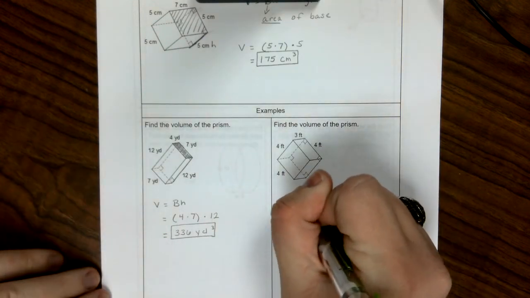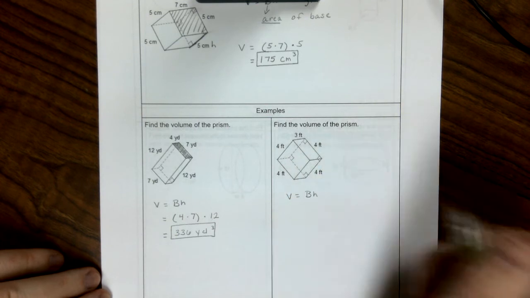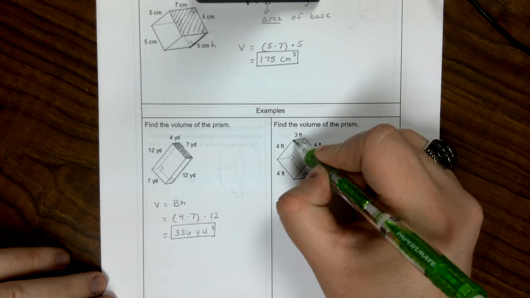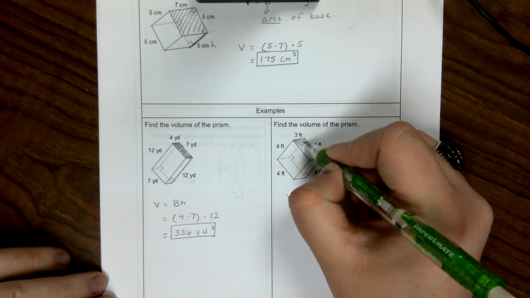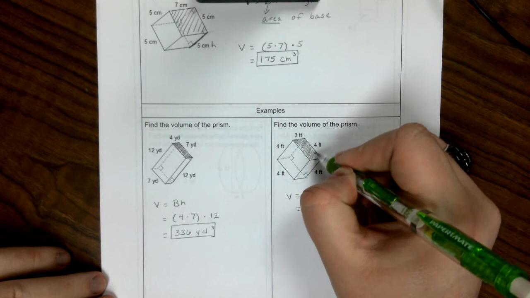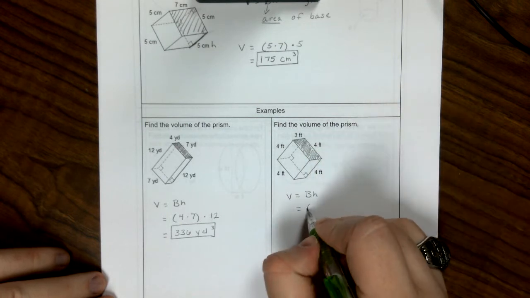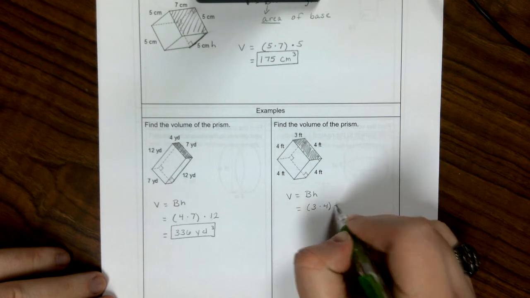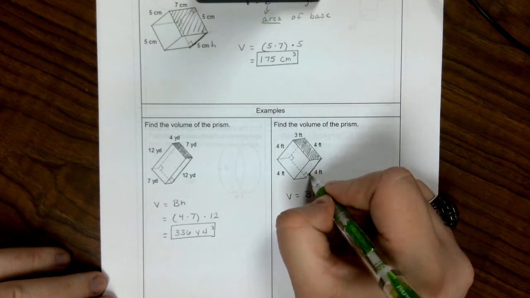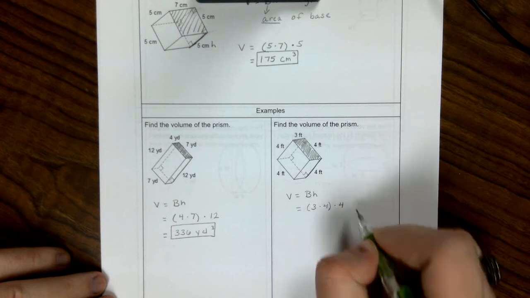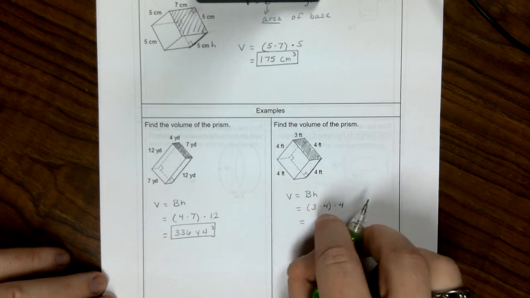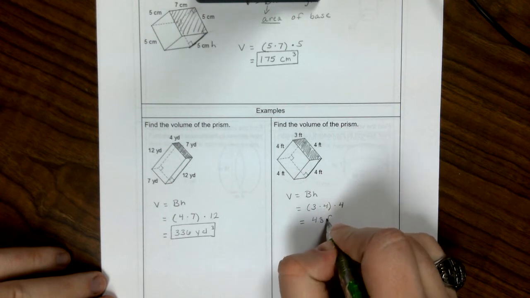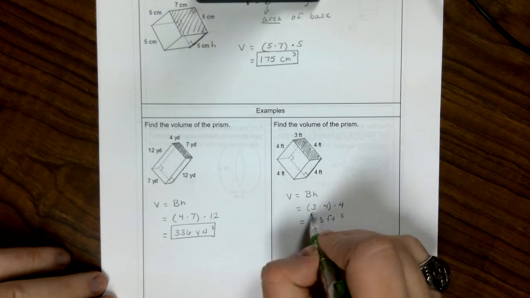And then same thing here. I'm going to let my base be this 3 by 4 rectangle. So 3 times 4 is the area of my base. How tall is my prism? Right there. So 3 times 4 times 4. Multiply that together. 48 feet cubed.